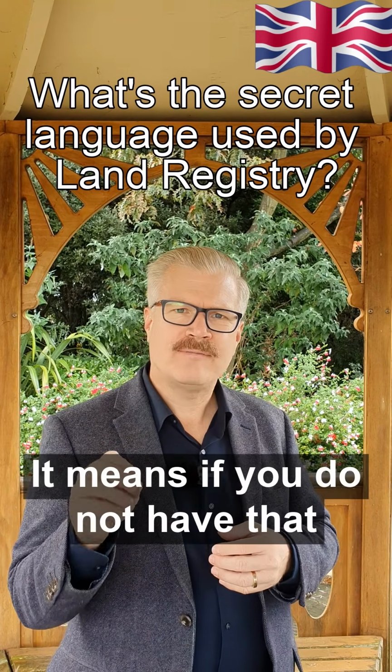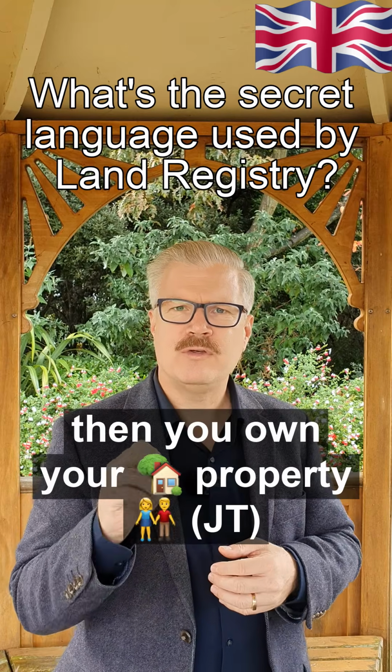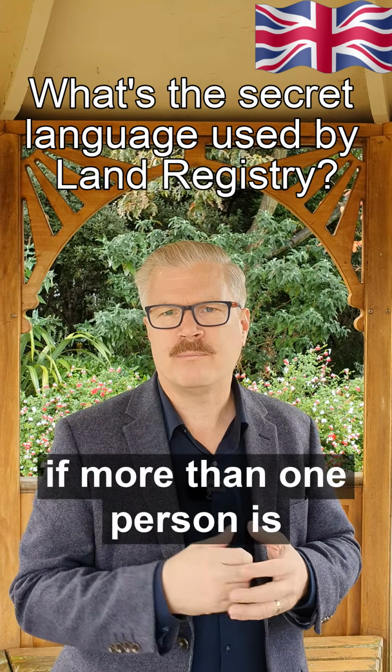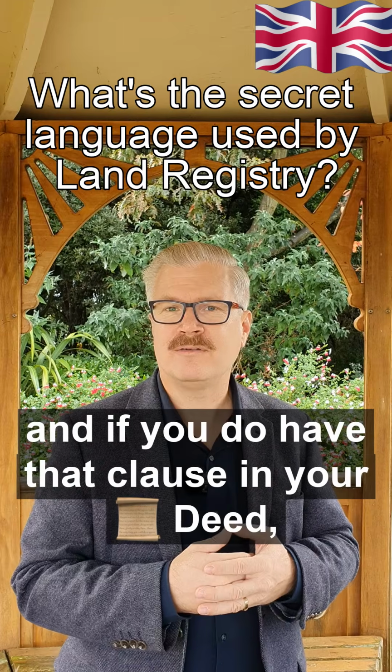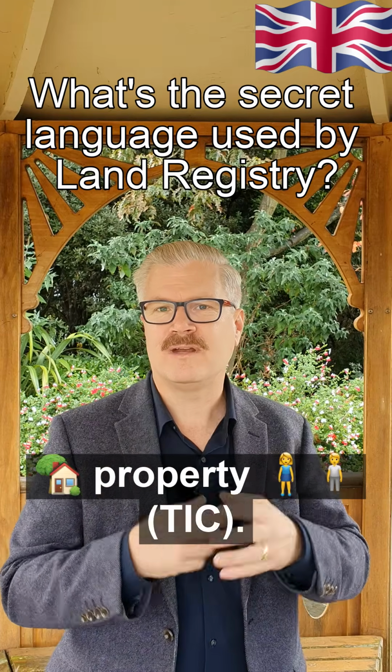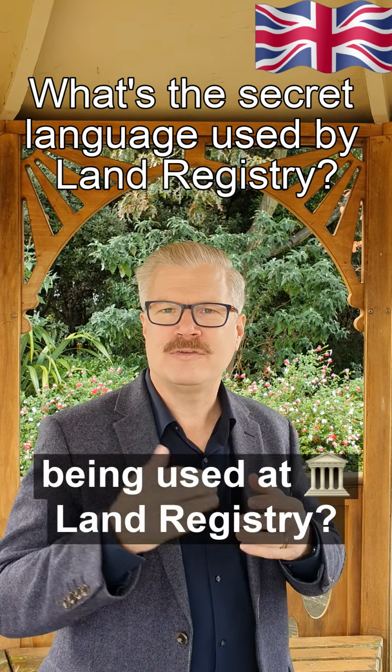It means if you do not have that clause on your title deed, then you own your property jointly if more than one person is on the deed. And if you do have that clause in your deed, you own your property tenants in common. What's the secret language being used at land registry?